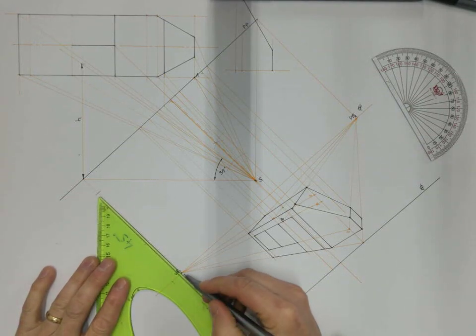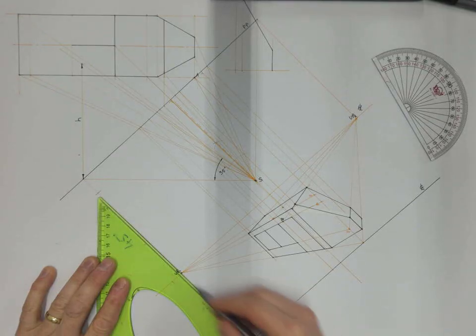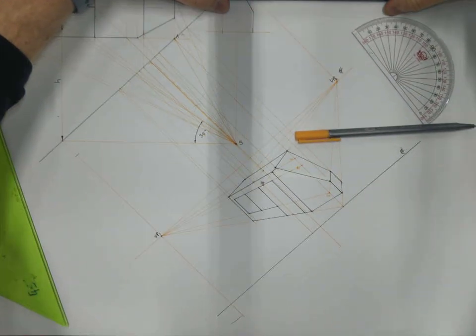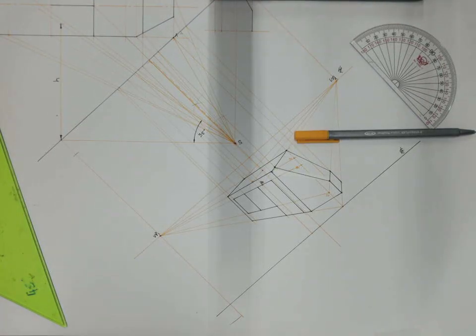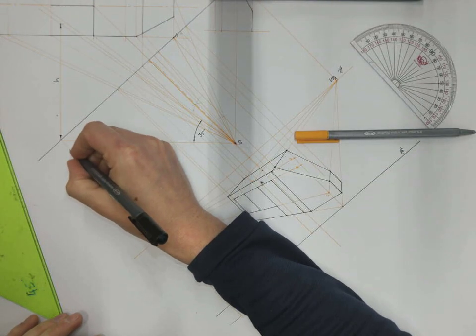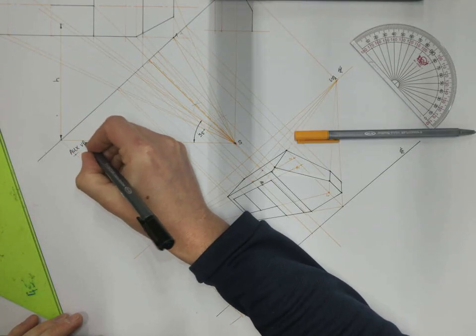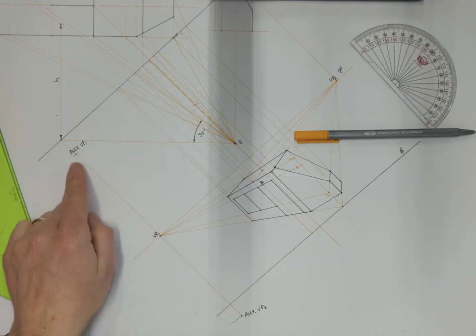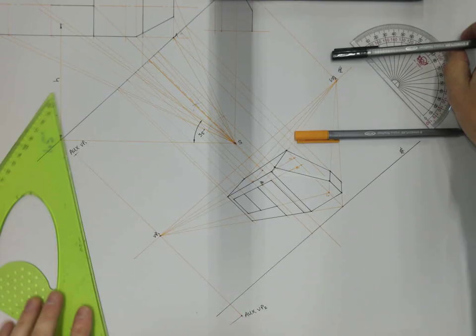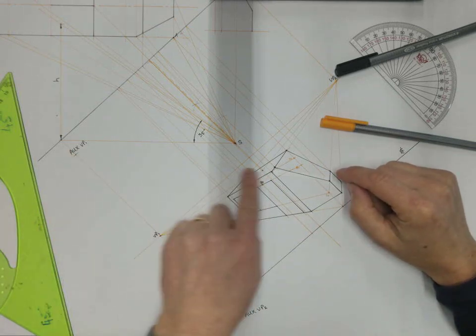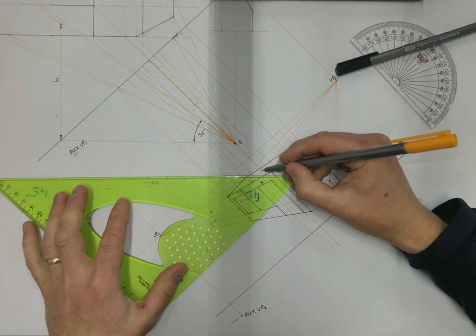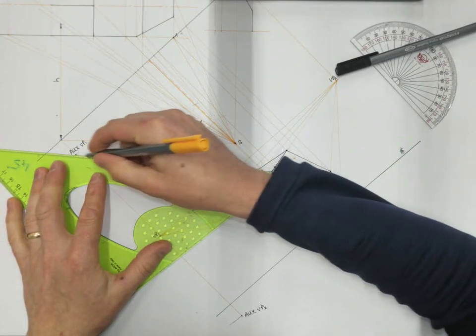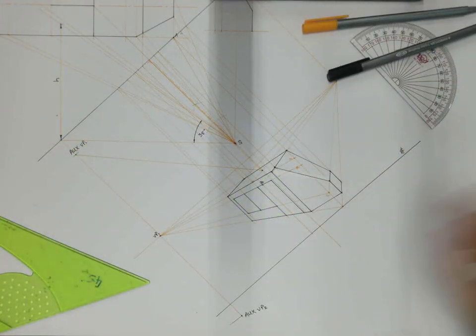I'll readjust the camera if that's just off screen, please. Yeah, just a bit. Okay. And that gives me this point, which I'll call my auxiliary VP1, and this point down here, which is my auxiliary VP2. So there's one, and there's the other. Now I want to go up at 35 degrees, so auxiliary vanishing point 1 is the one I'm going to use to go up at 35 degrees from the center point. So that's the set angle using the correct auxiliary vanishing points.